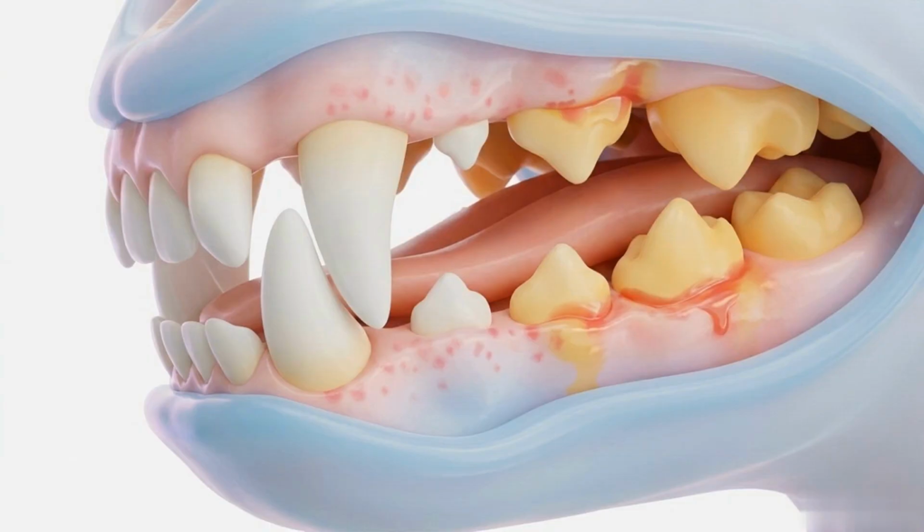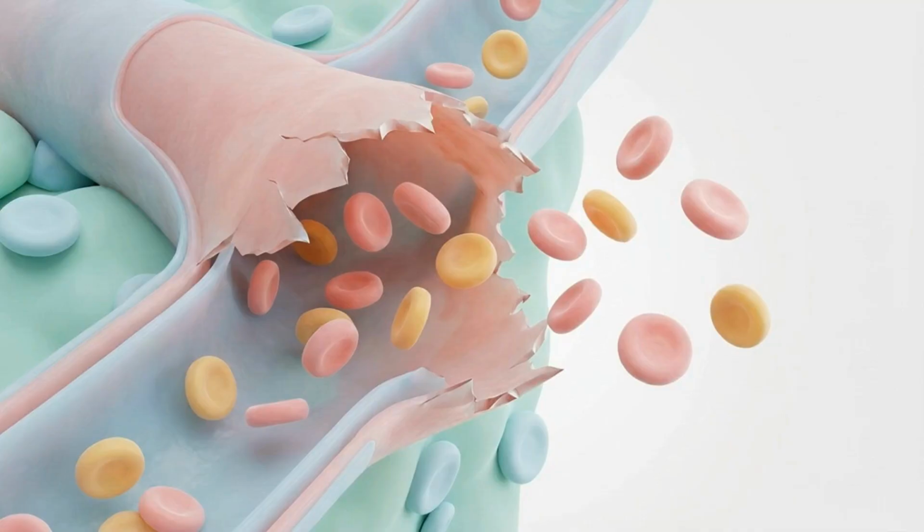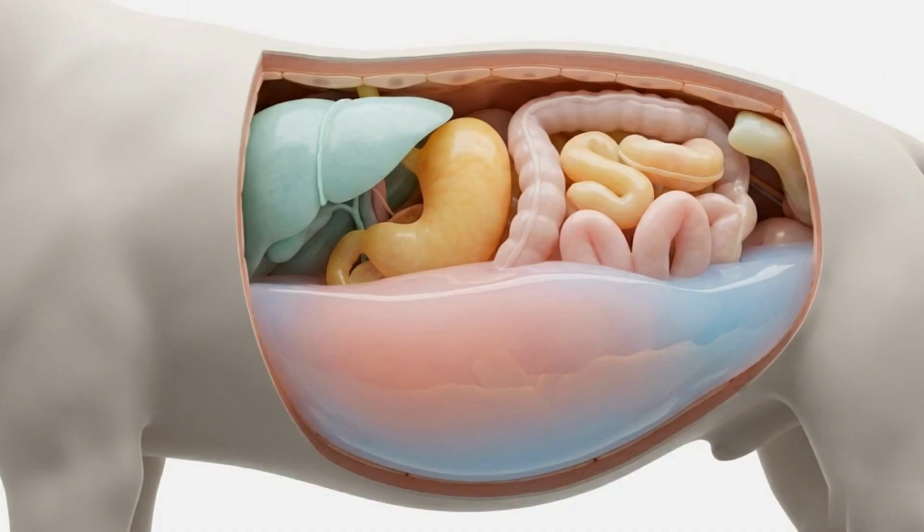As the liver fails, a secondary, highly lethal problem emerges. The liver abruptly stops producing vital blood clotting factors. Without clotting factors to plug the gaps in the already damaged, leaky blood vessels, the dog begins to bleed uncontrollably into its own tissues and abdominal cavity.